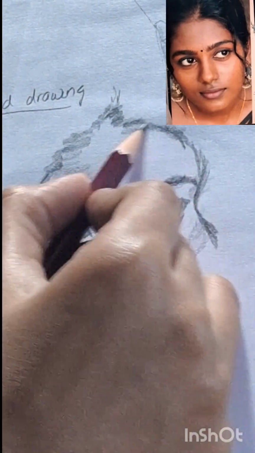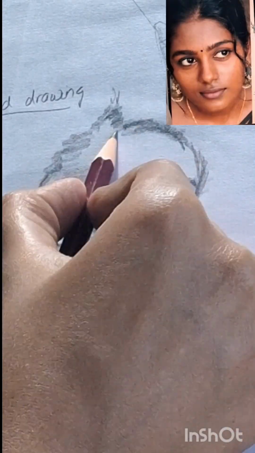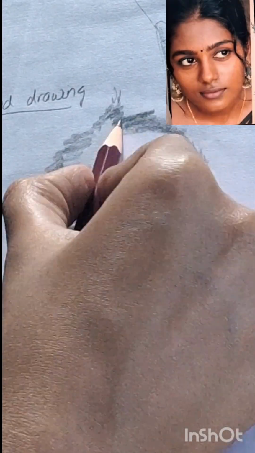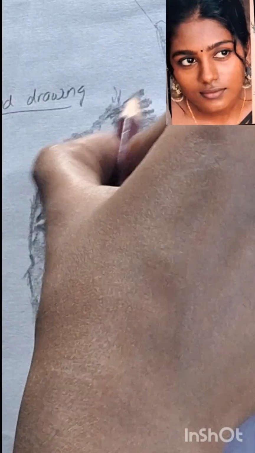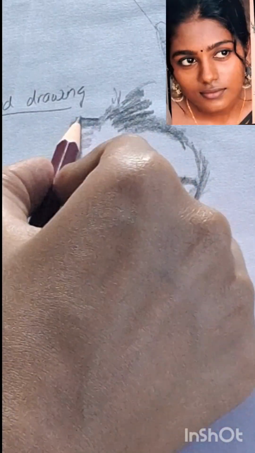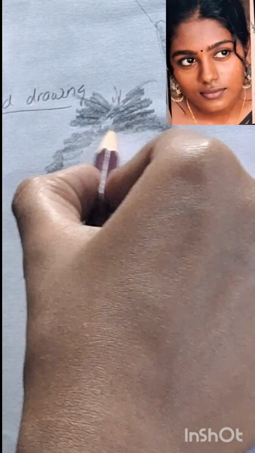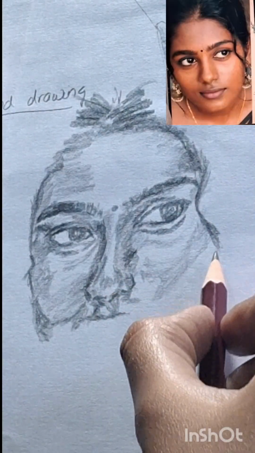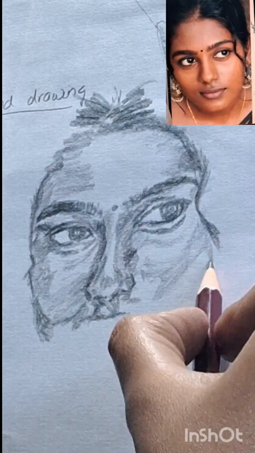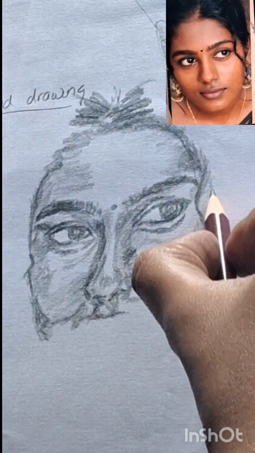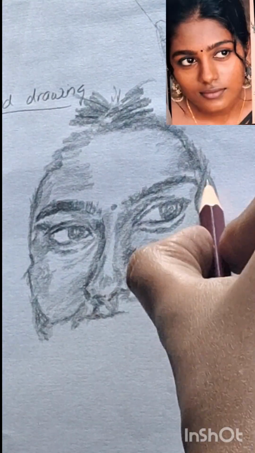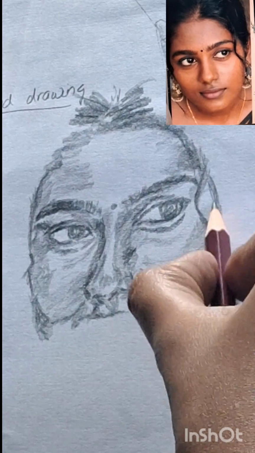So make sure whether the curve is at the correct angle. That is what you want to focus on. You don't see anything else. You just try to make the angles correct and the values correct. So I am developing everything.